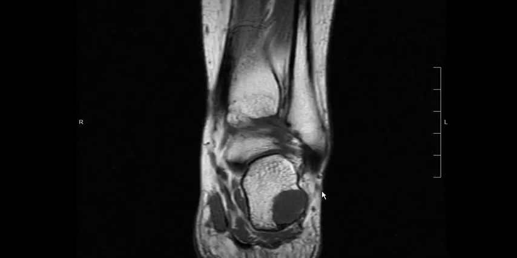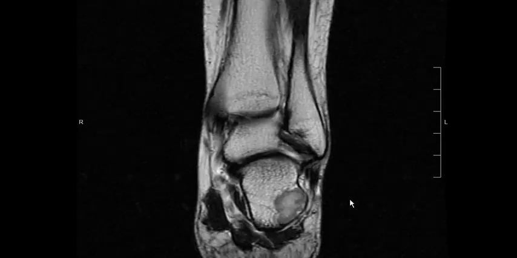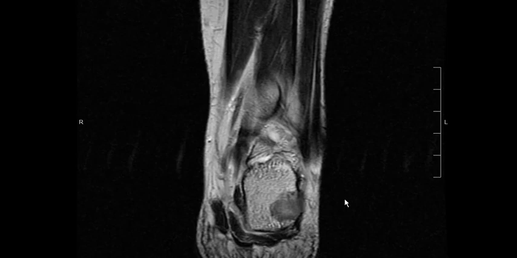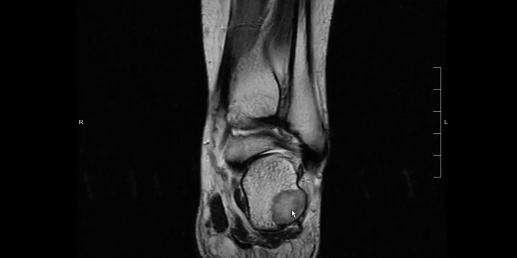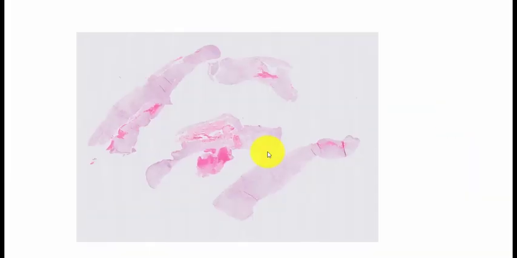Here's the T1 coronal. It appears quite dark. And here's the T2 coronal, and the lesion appears bright, at least bright in the center of the lesion. Here's the biopsy, at very low power. It does not look particularly cellular, does it?